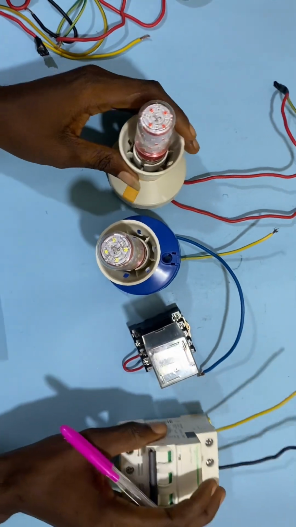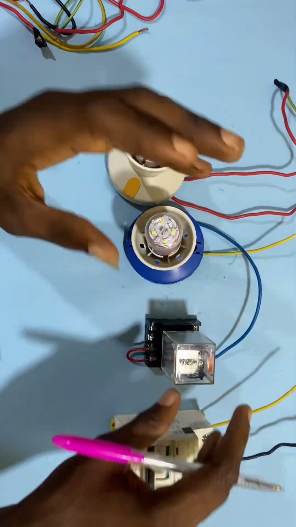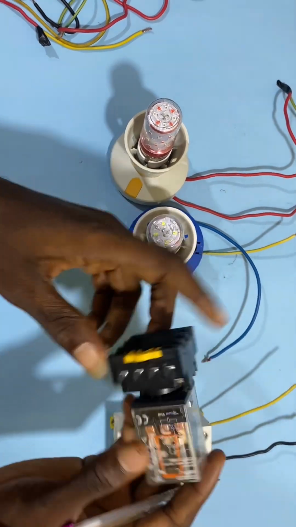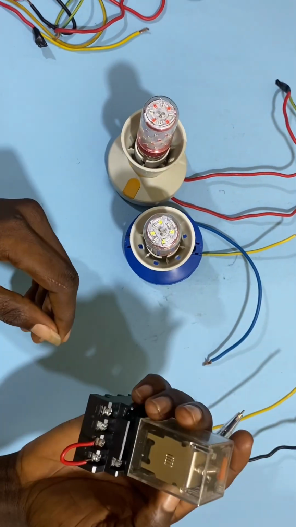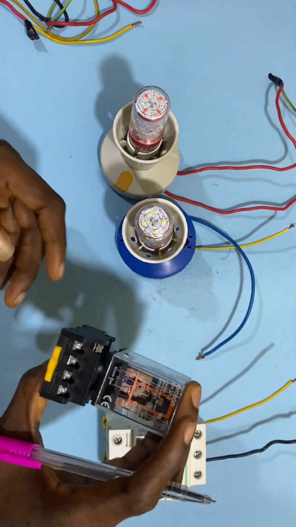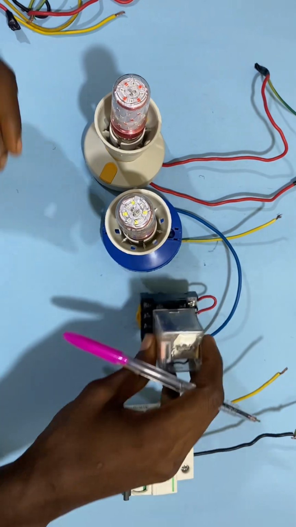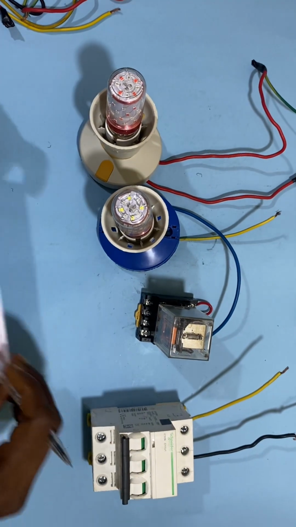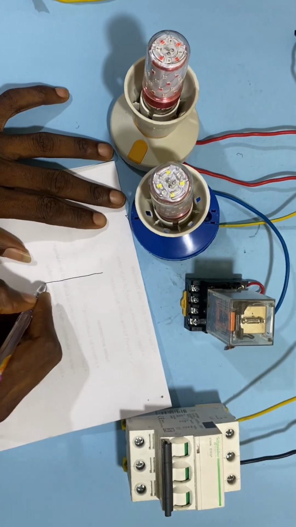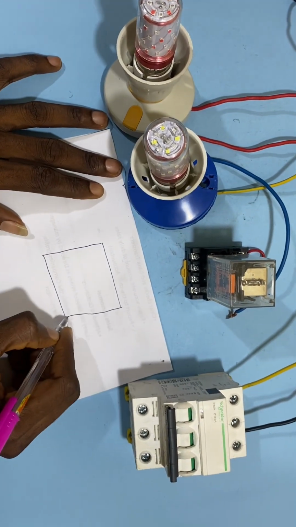Now, in our previous video, we explained the datasheet of a relay and how to use a relay. So this is an 11-pin relay. You can go to our previous video to learn everything about the 11-pin relay. Now let's get started with our video. I'm going to show you the circuit diagram of this relay. So let's make the drawing together.